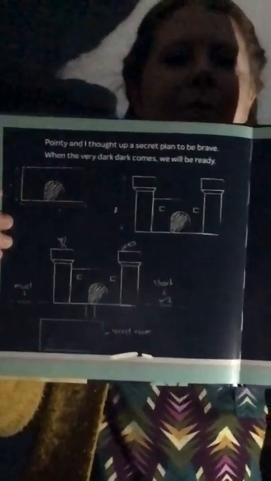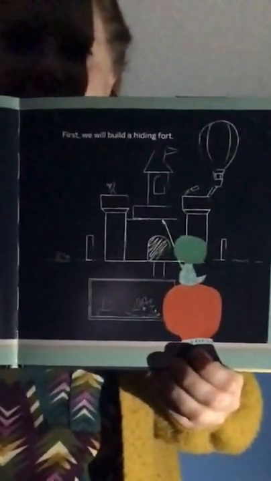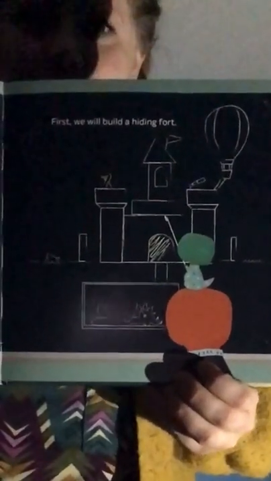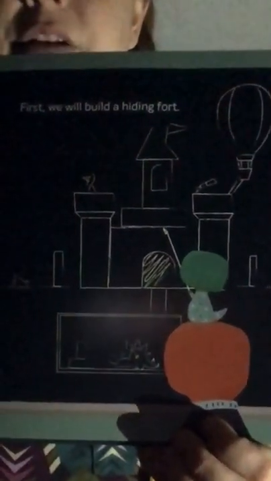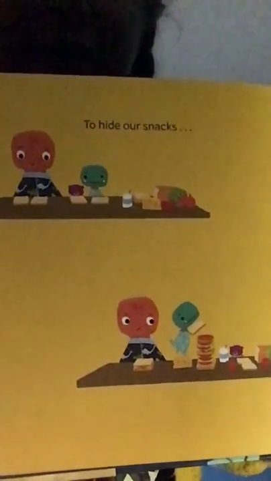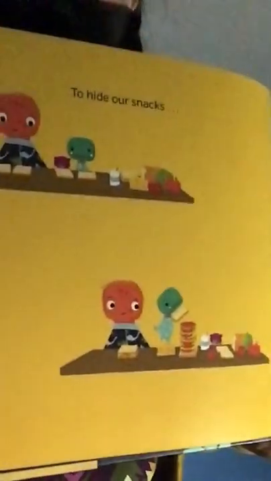Pointy and I thought up a secret plan to be brave when the very dark comes. We will be ready. Look at all their plans. They're going to build a big castle with a hot air balloon. First, we will build a hiding fort. They're going to hide from the very dark. To hide our snacks. They got peanut butter and jelly. Oh, look at all those sandwiches and fruits and vegetables.